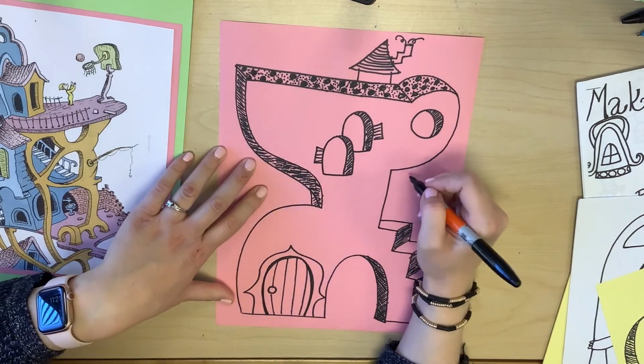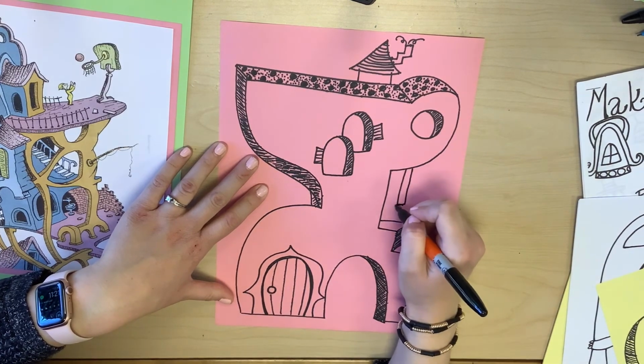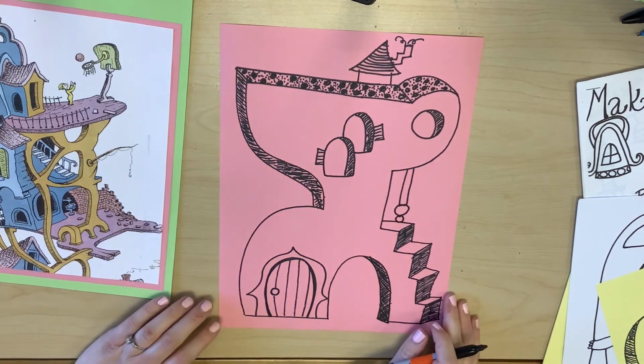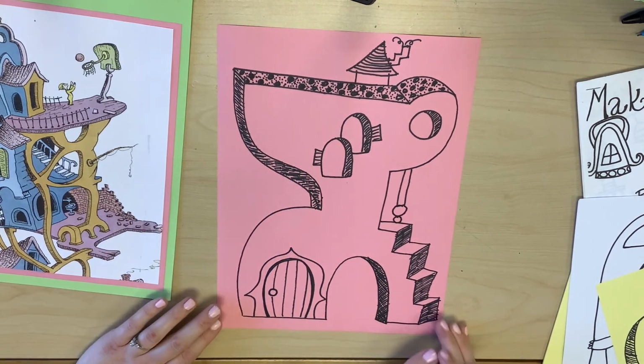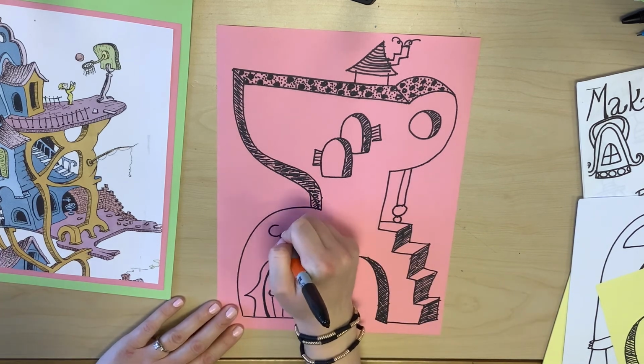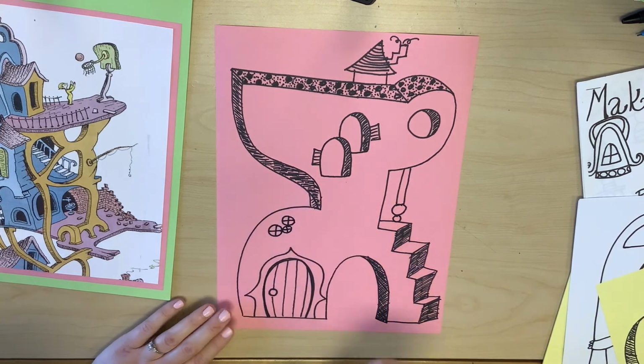Let's see, let's add something here, like a railing. There we go. Okay, now when you're done, don't forget to go in and complete your exit ticket. And like I said, if you want to add a picture, I would love that, and then I can see kind of what you did as well.